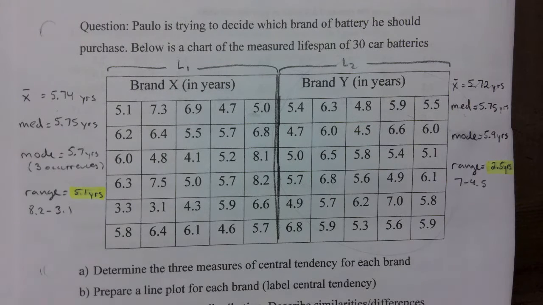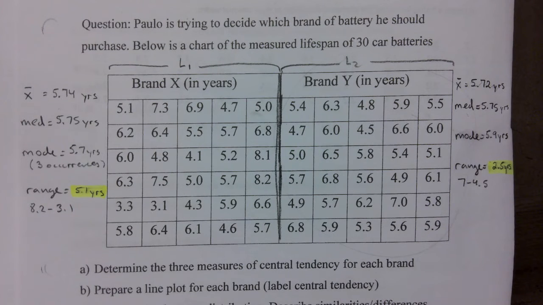We will graphically represent that in a bit. But that's where range comes in. It tells you how spread out your data is. And for the most part, you want the range to be small, okay? When you're making decisions, when you're looking at an athlete, the smaller your range, the more consistent you are as a player, right?